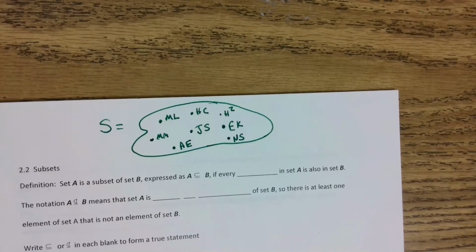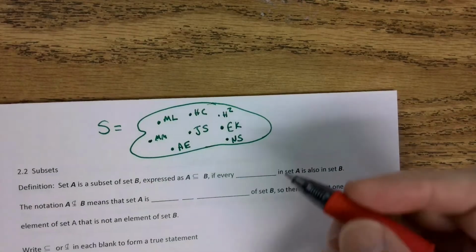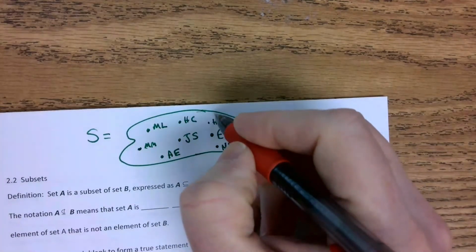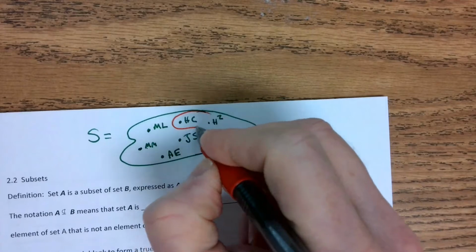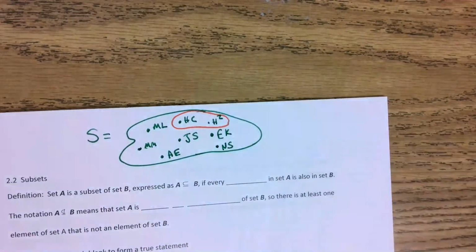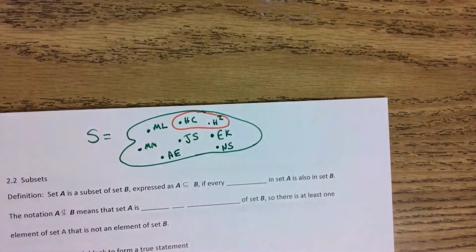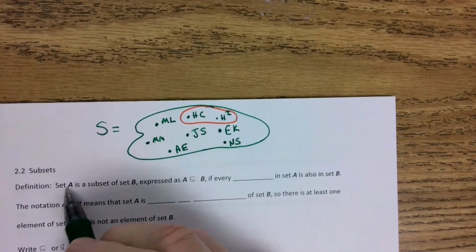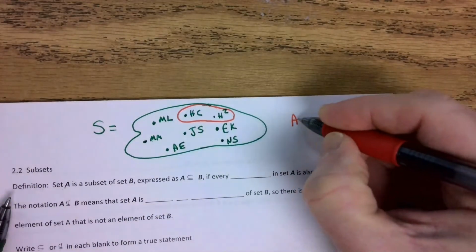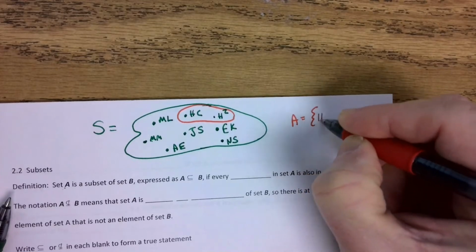Okay, now a subset would be, let's take these 2 people right here. These are the 2 that actually come to second period class. So they're a subset of set S. Okay, so the definition is, set A, we're going to call A, would be HC and H squared.